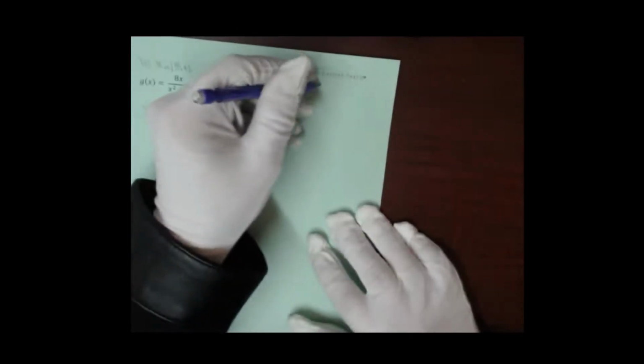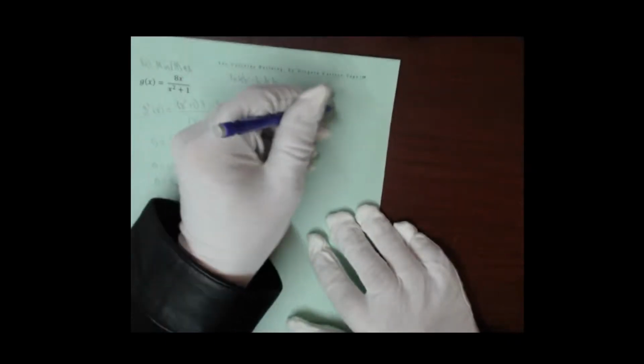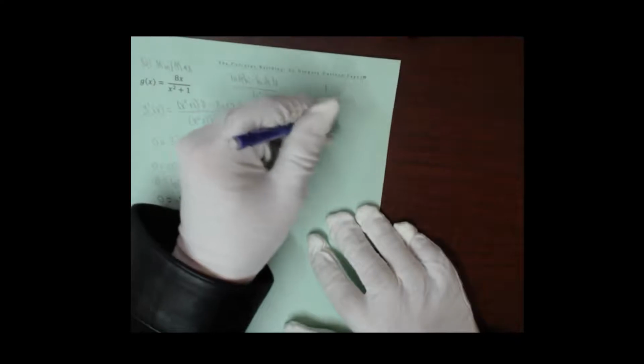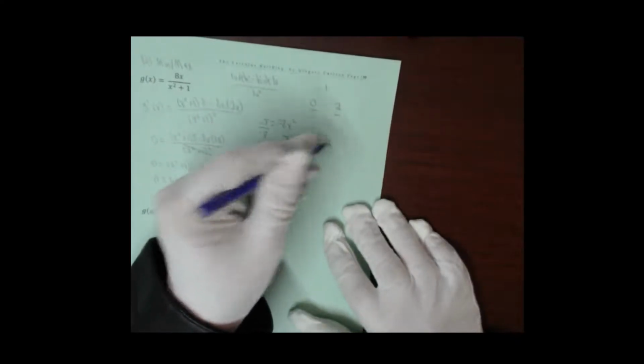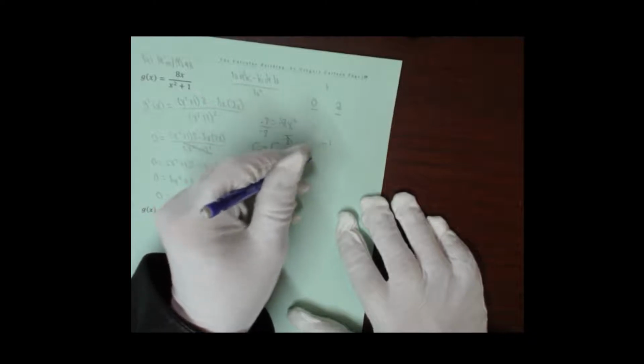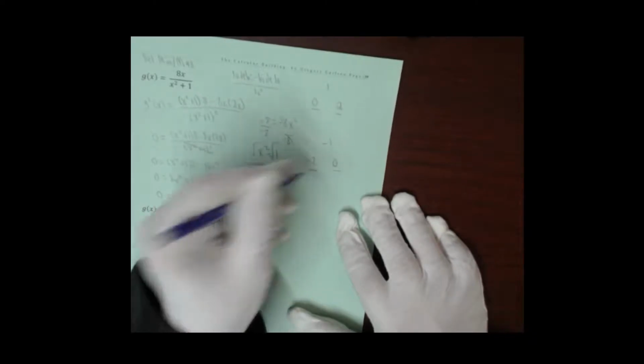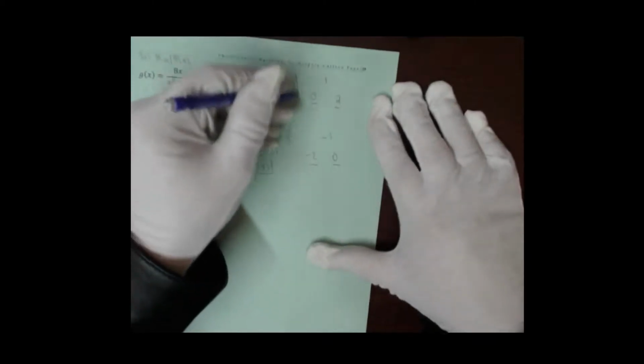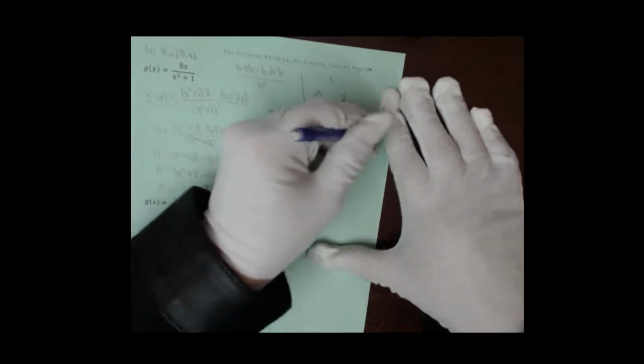Now we do the same game that we did earlier. We're going to check 1. And to check 1, let's check the points 0 and 2. And we'll check negative 1. And to check negative 1, we'll check the points, how about negative 2 and 0. Now remember, when you're checking these to see if they're a relative max or min, we need to plug those back into this derivative right here.